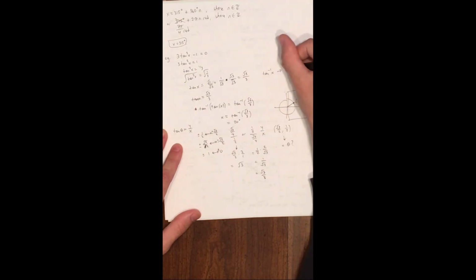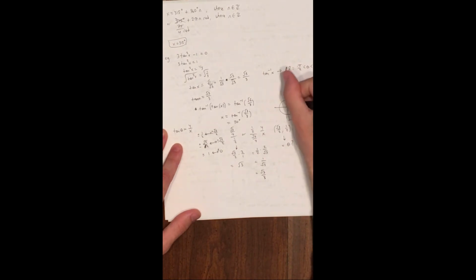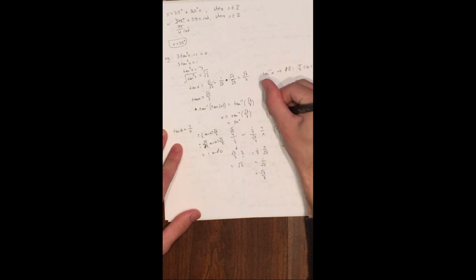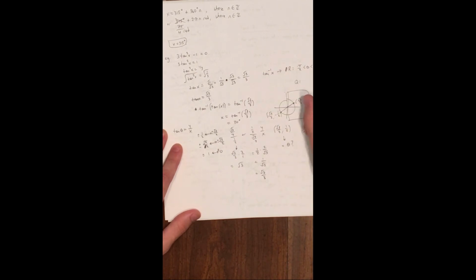The other possible answer that you might be tempted to choose would be quadrant 3, because it's also true that you could get square root of 3 over 3 if both terms were negative, and then the negatives would just cancel out. But we know that inverse tangent does not accept that as one of its valid ranges.